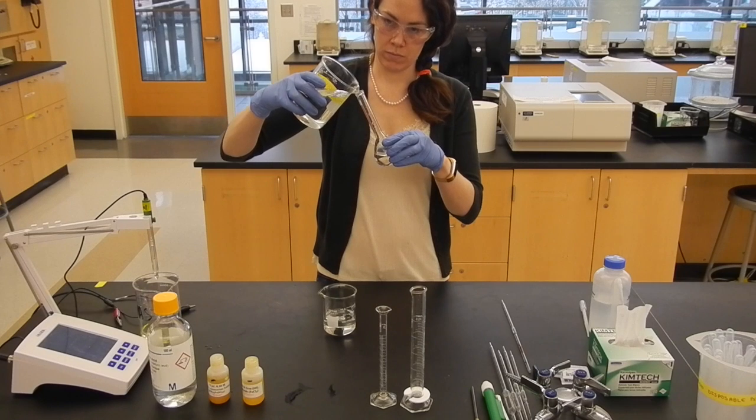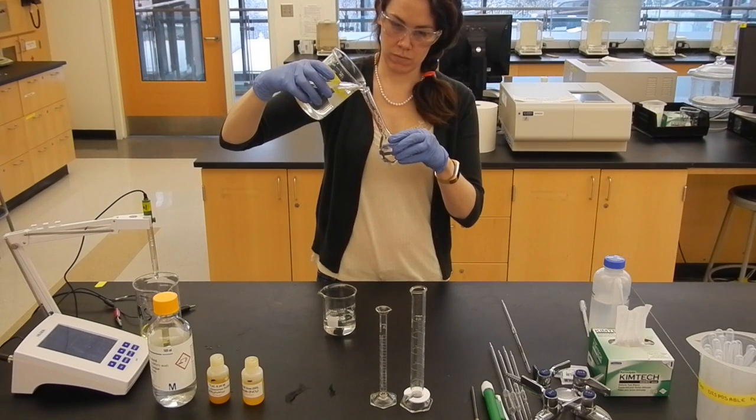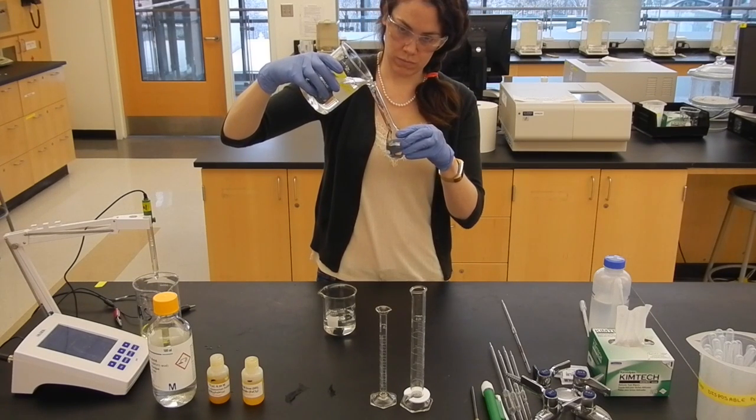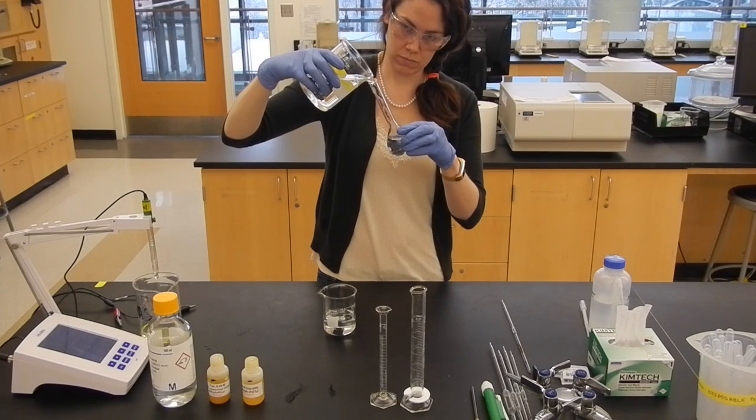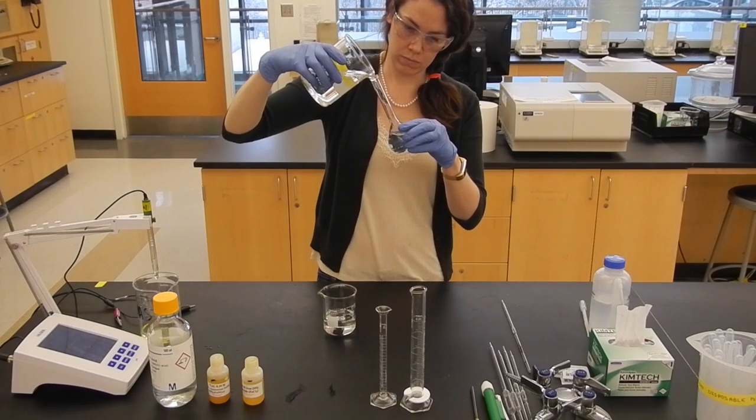Slowly fill the volumetric flask just to the line with water, again being careful not to overfill.